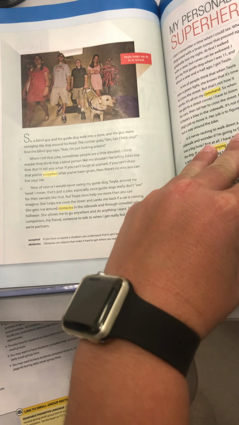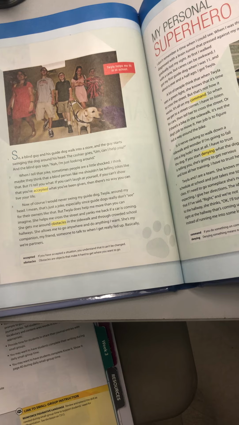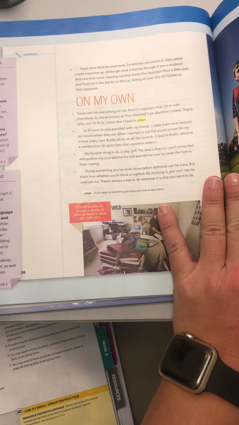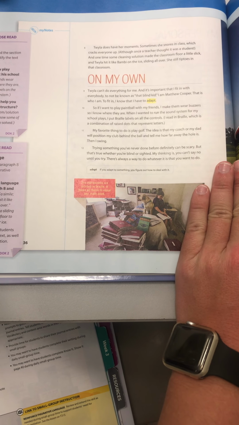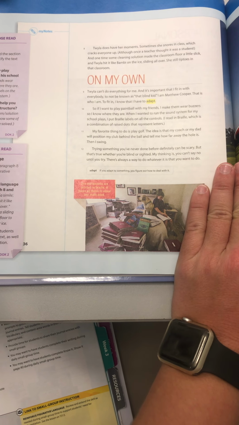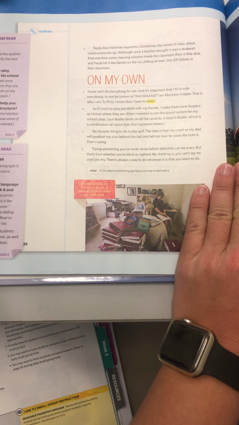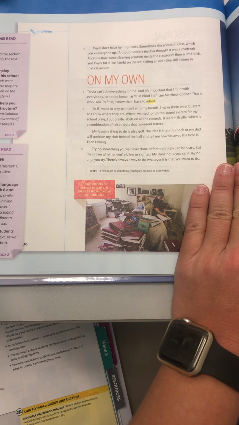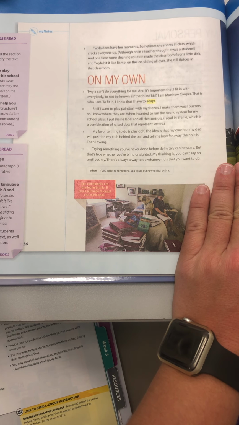All right, turn to page 136. Let's try it again. Let's look at paragraph 8. Twyla does have her moments. Sometimes she snores in class, which cracks everyone up, although once a teacher thought it was a student. And one time, some cleaning solution made the classroom floor a little slick, and Twyla hit it like Bambi on the ice, sliding all over. She still tiptoes in that class.